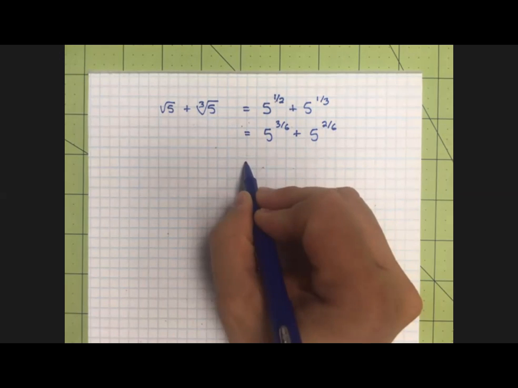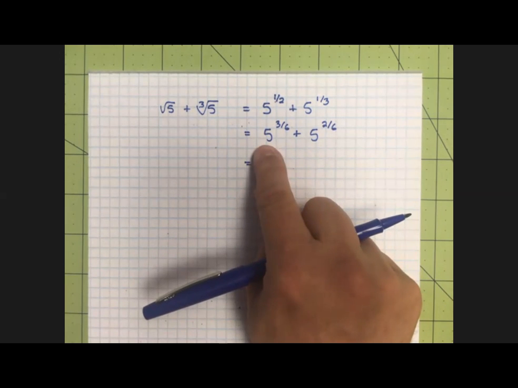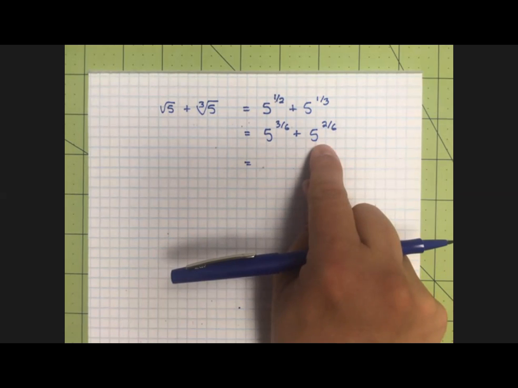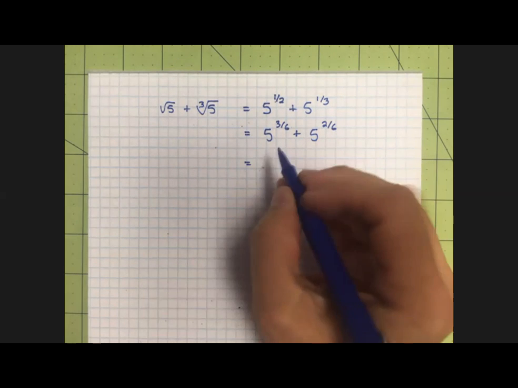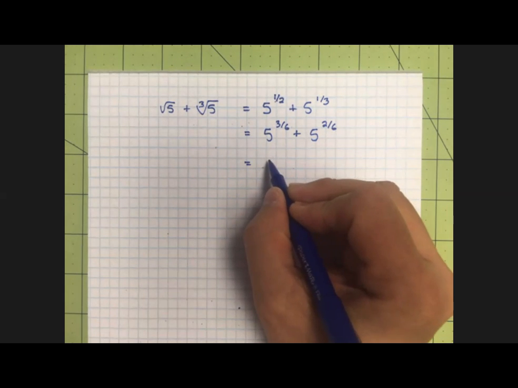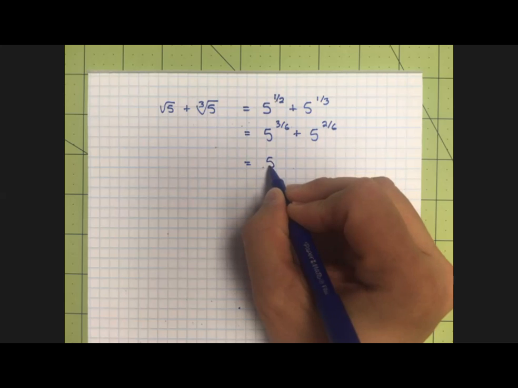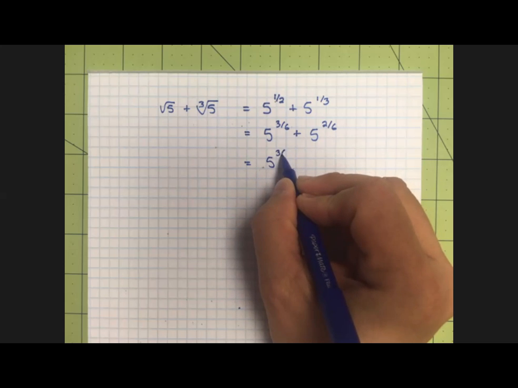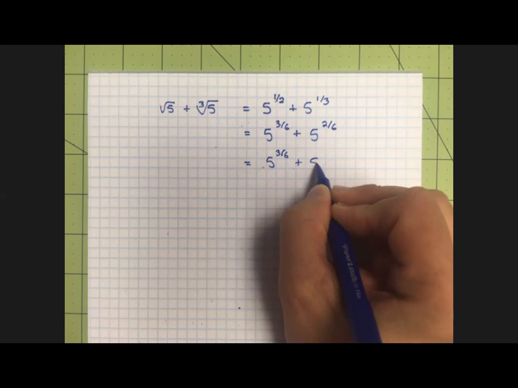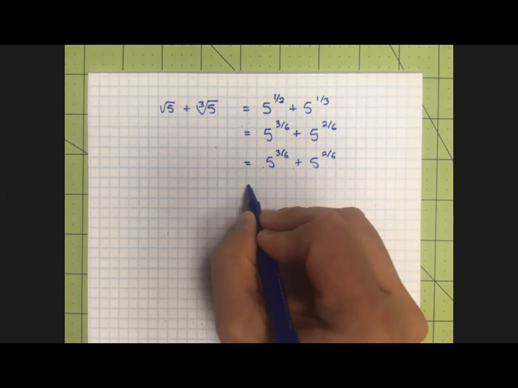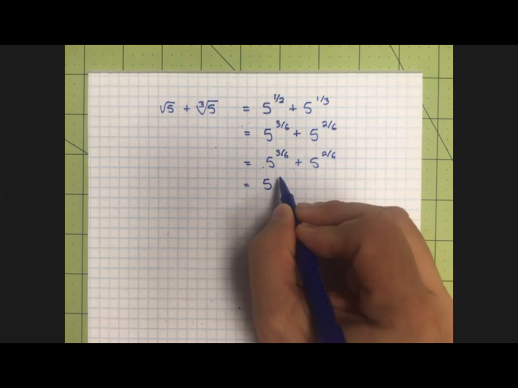Then what could I do next with this? Well, again, I've got this 5 that looks alike between the two. It's almost like I could say, well, here's 5 to the 3/6 plus 5 to the 2/6 is like saying, let's factor out a 2/6 power of 5.